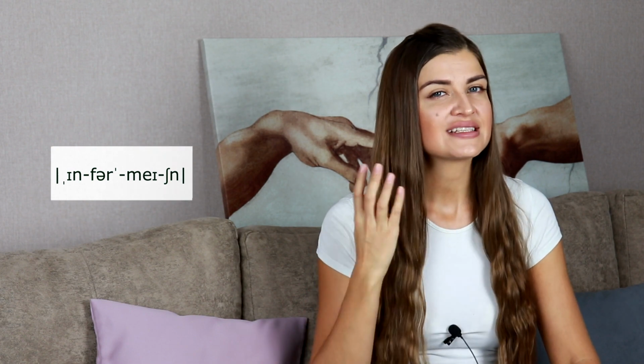If we clap our hands every time we hear a vowel sound, we can count the number of syllables. Orange, orange. 2 syllables. State, state. There is only 1 syllable in this word. Information, information. Here we have 4 syllables.